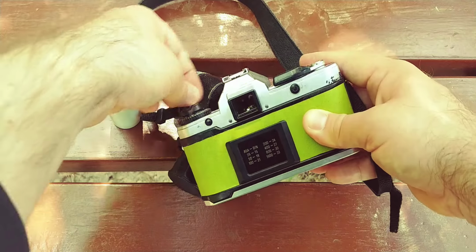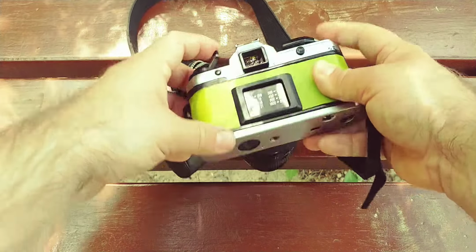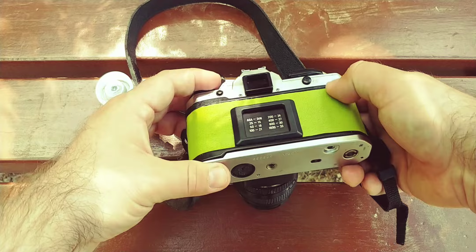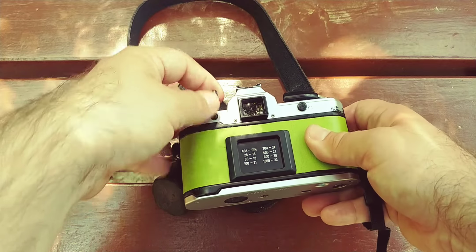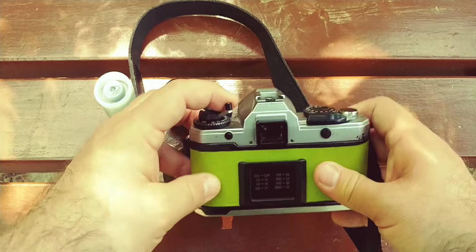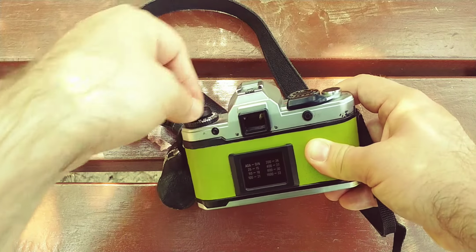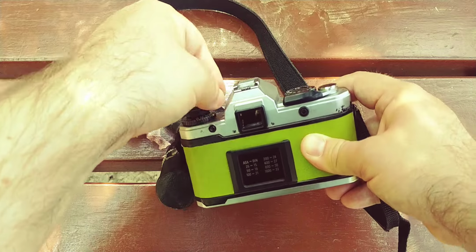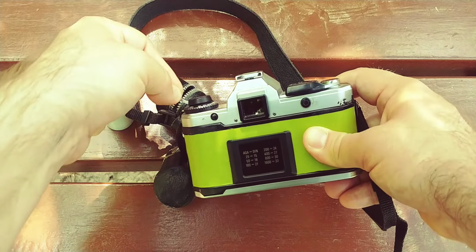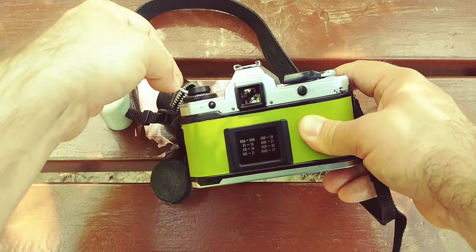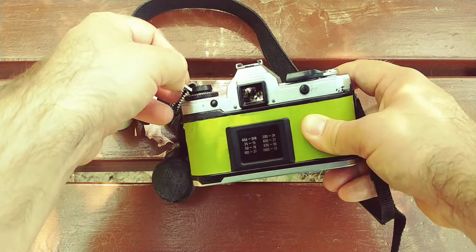There we go. So right now, I just pressed this button and it released the lock on this film. This is a film camera. And now I'm rewinding the film into the canister. So let's get this wound up. Oh, there we go.